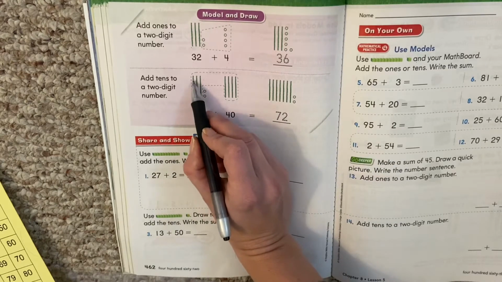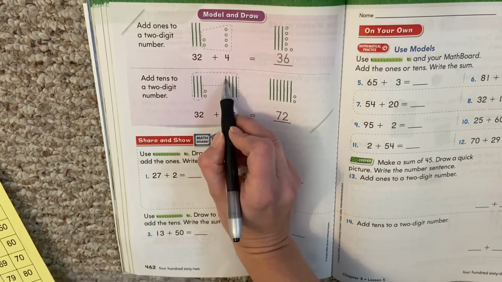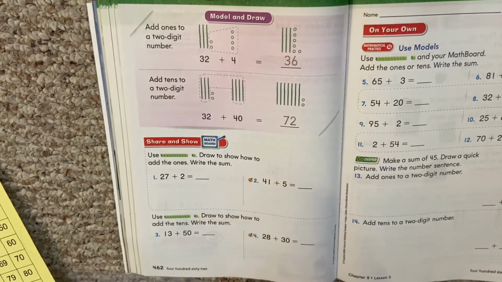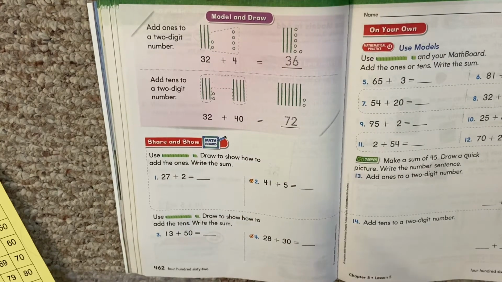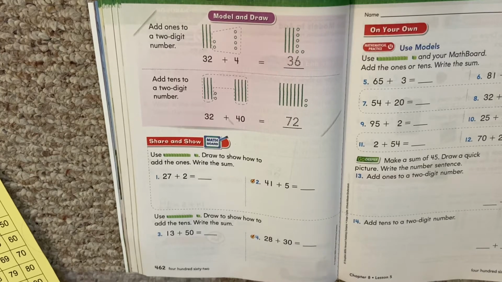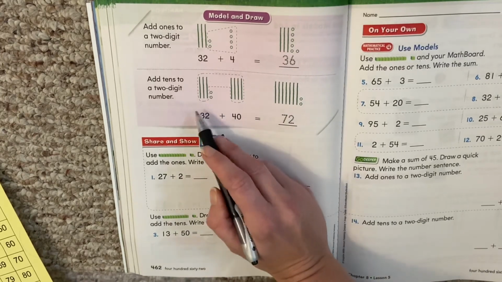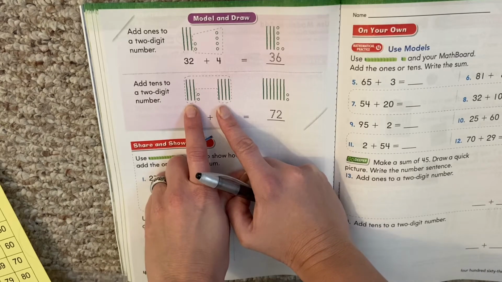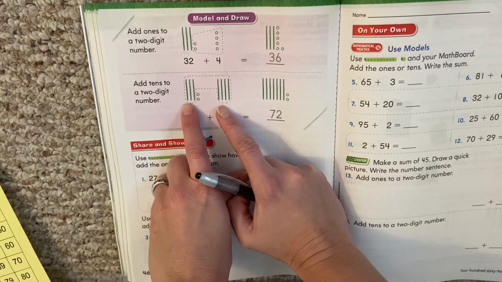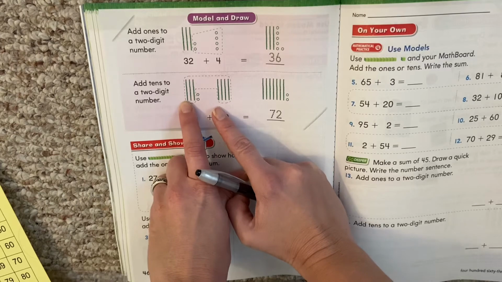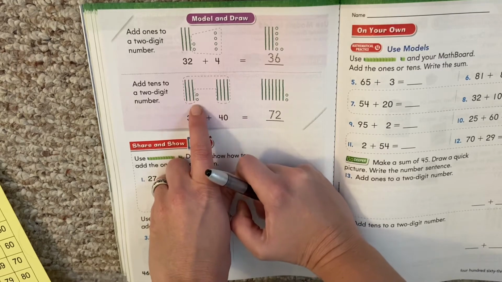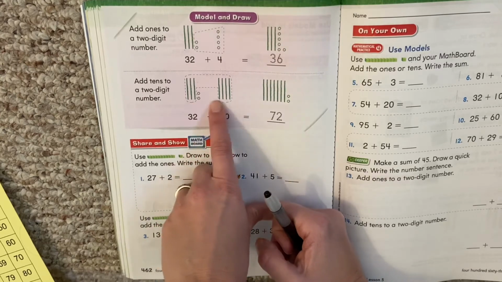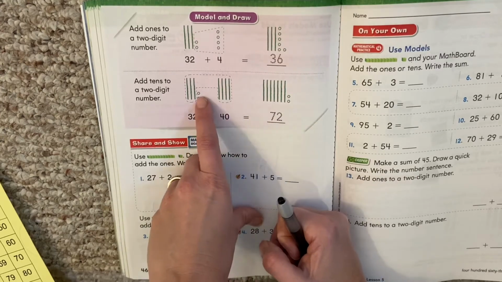And now we count all the tens. 1, 2, 3, 4, 5, 6, 7. 7 tens and 2 ones makes the number 72. Okay, so we've done this before, right? Where we've had the tens and ones separated. And we know when we're counting, right? When we count, we put all the tens together and then the ones. Okay, so 72. This is the same as this. It's just moved around.